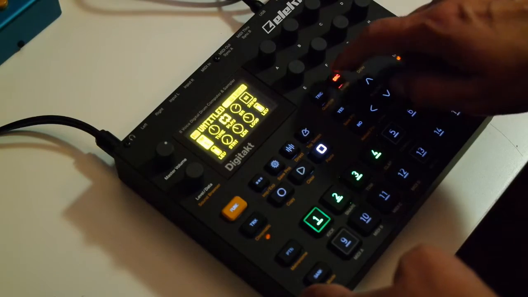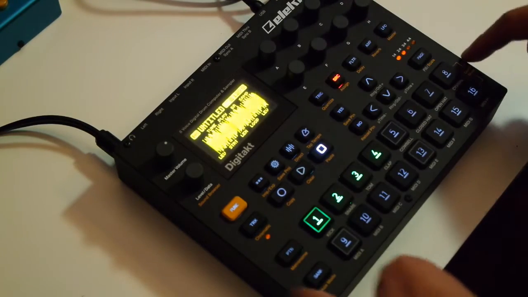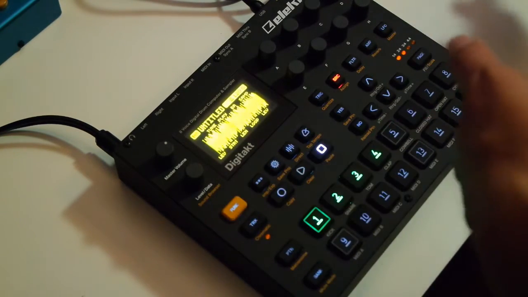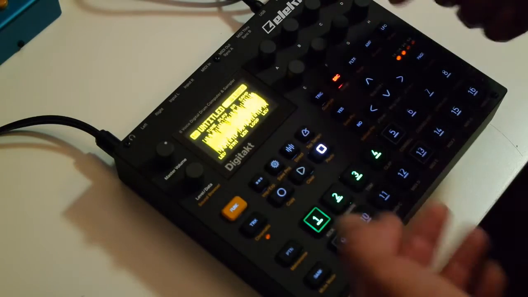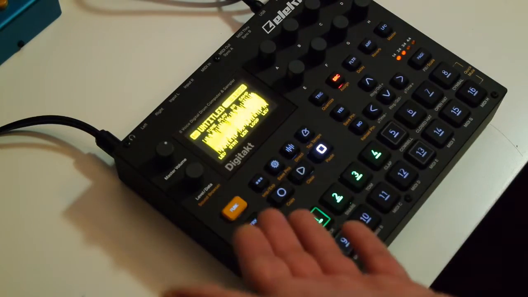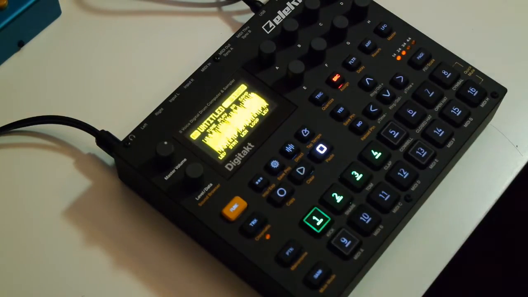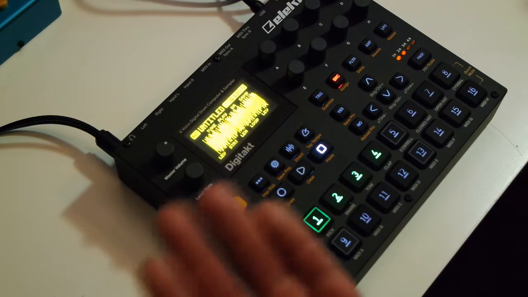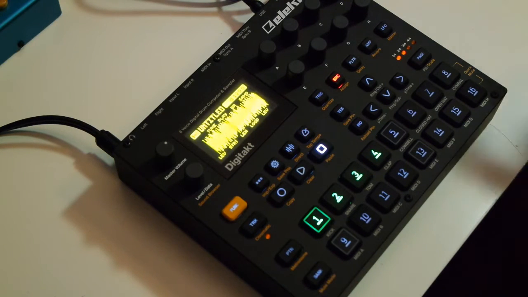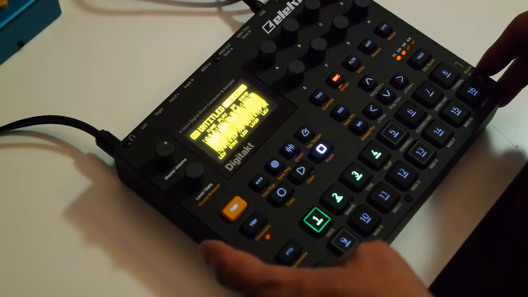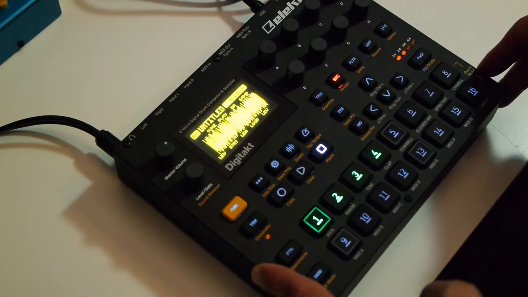But actually, with the forward loop feature, adding the loop at the end of the sample helps you with that a little bit, and it has a nice little effect. So I think that's pretty cool. Without having time stretching, you still have that, and it works out pretty cool. So let's get into the next pattern here.